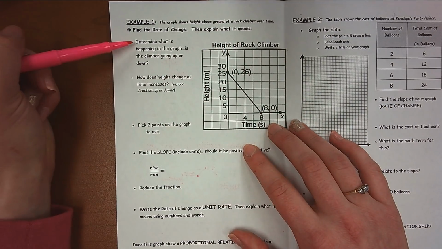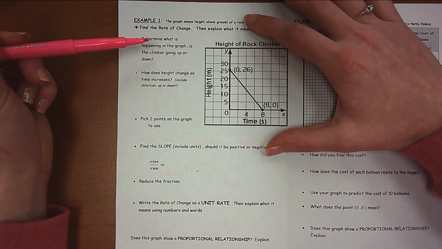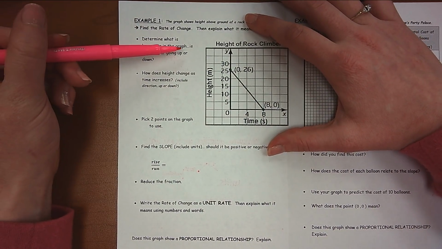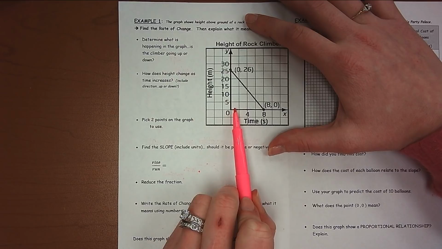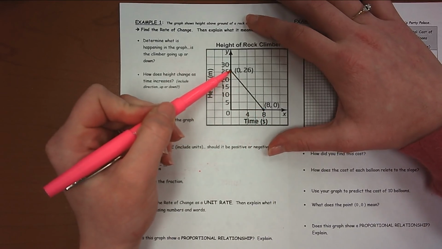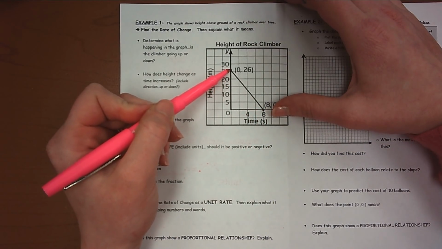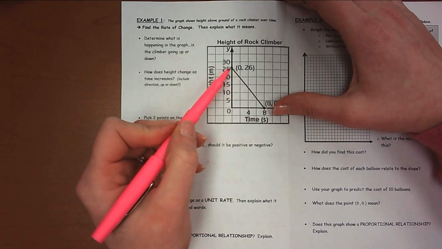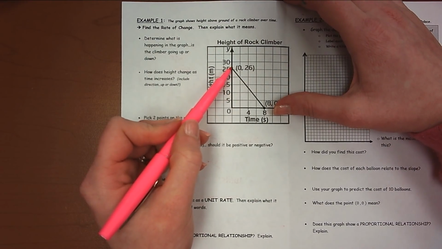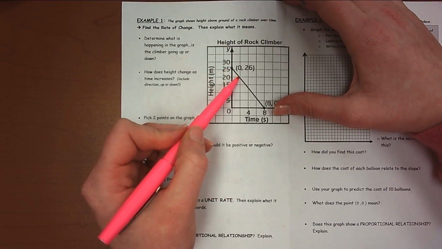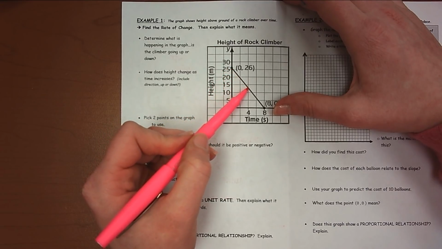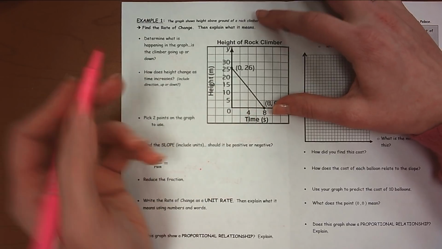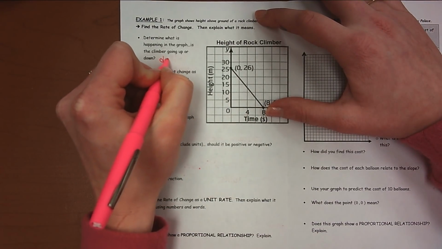So first we have to determine what's happening in the graph. Is the climber going up or down? So as time goes on, the height of the rock climber above ground is getting less and less and less. They're starting high, and then as time goes on, they're a little lower, a little lower, a little lower. So this climber is going down.